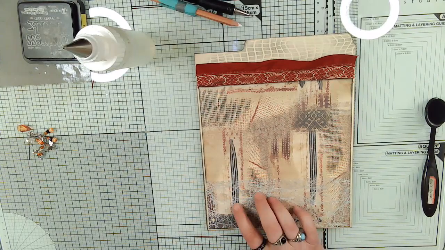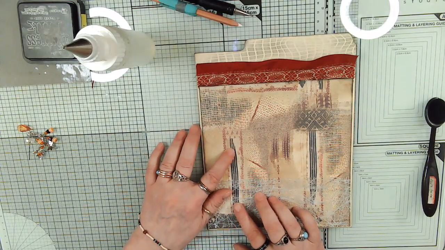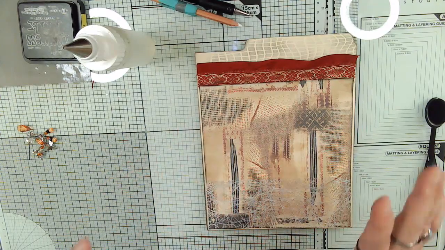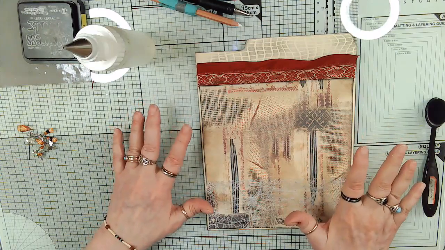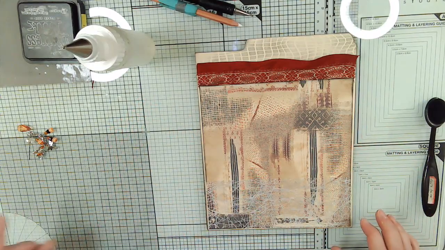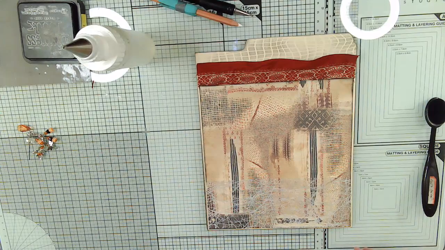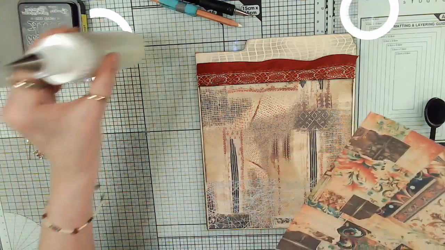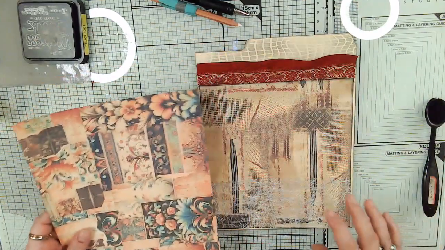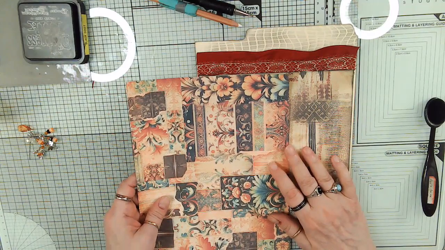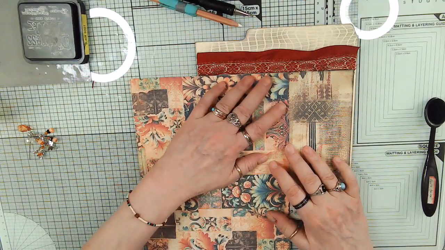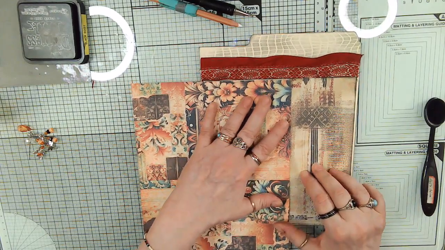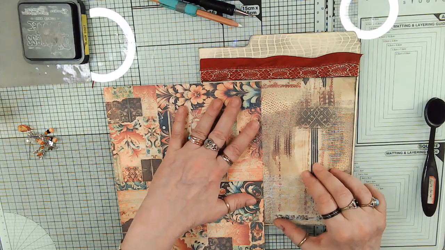I wish I had a black and white ribbon. That would be cool. But I guess I'm not supposed to matchy-matchy, you see. So let's get our pocket. Let's not make it quite so big.